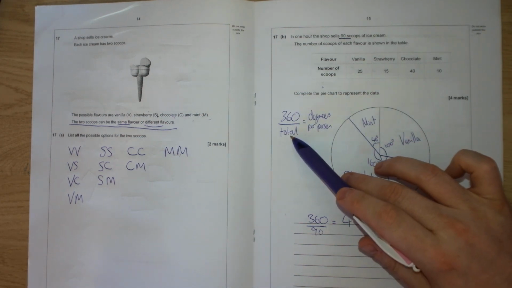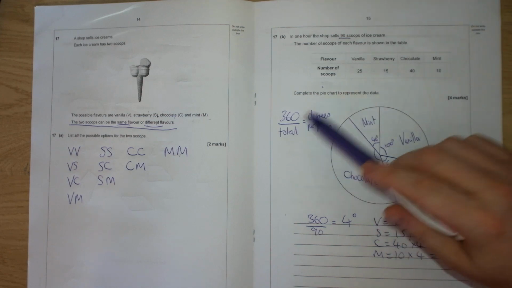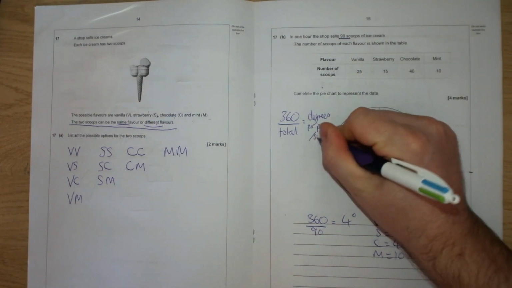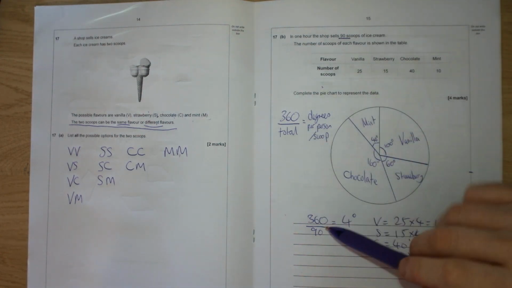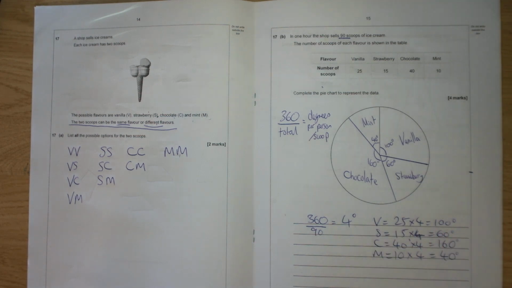Divide that by the total number of people, total number of scoops, or total number of whatever you're using. That gives you how many degrees per person, or in this case degrees per scoop. So 360 divided by the 90 scoops means every scoop is going to be worth 4 degrees.